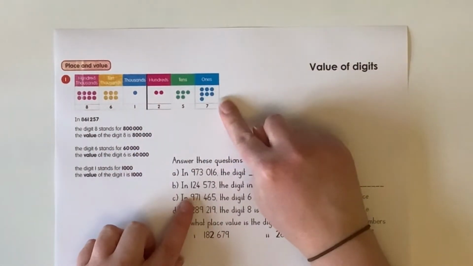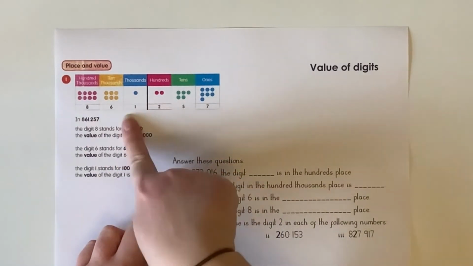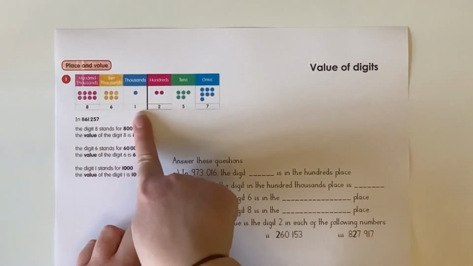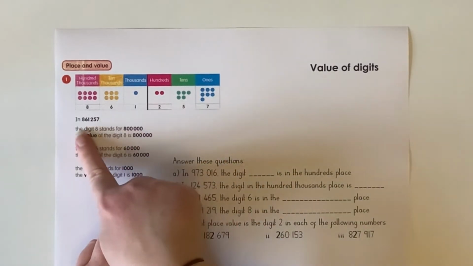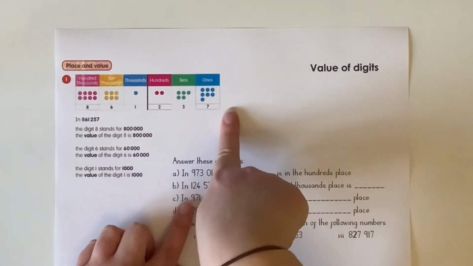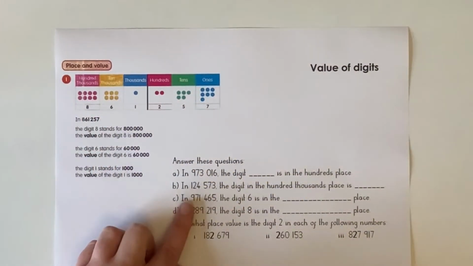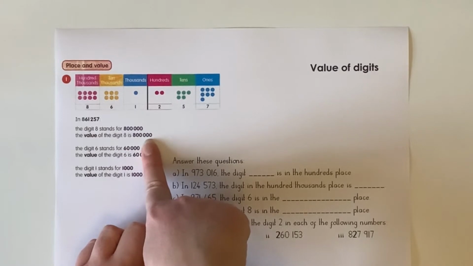Right, now looking at the value of digits. If we have a look at this number here, say the number aloud. We're reading it in our groups of 3. We've got 861,257. The digit 8 in this number is here, so it stands for 800,000. And the value of the digit 8 is 800,000.